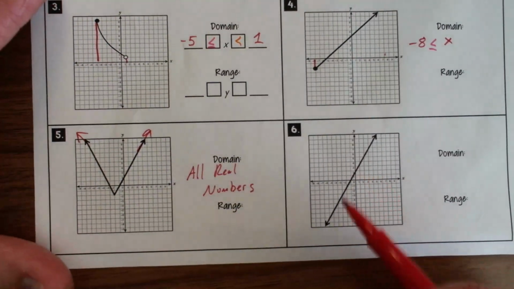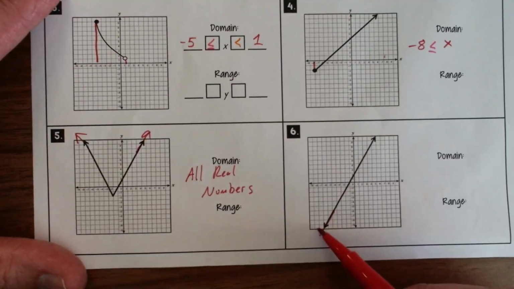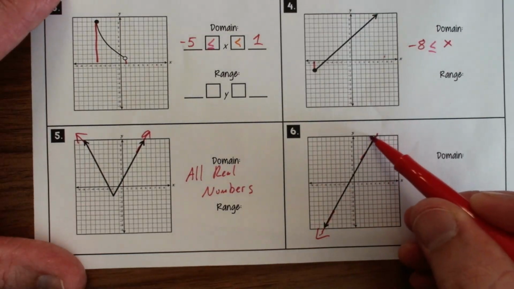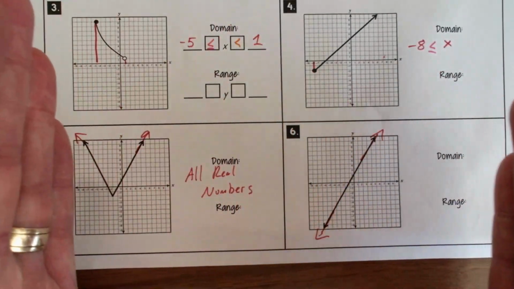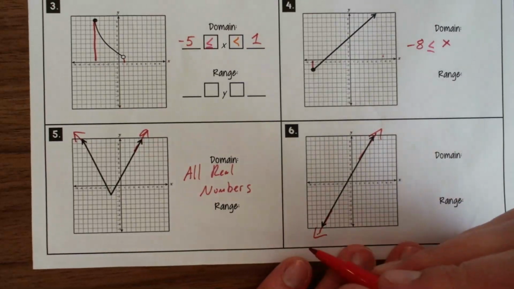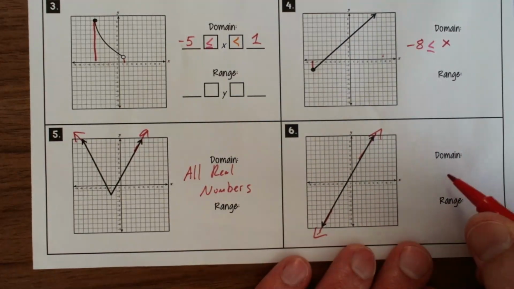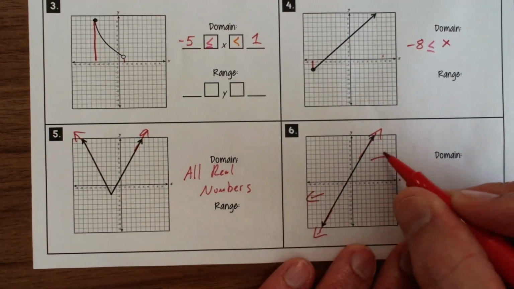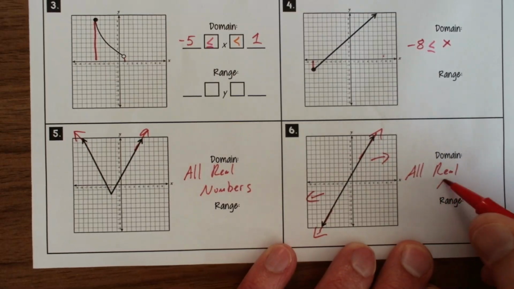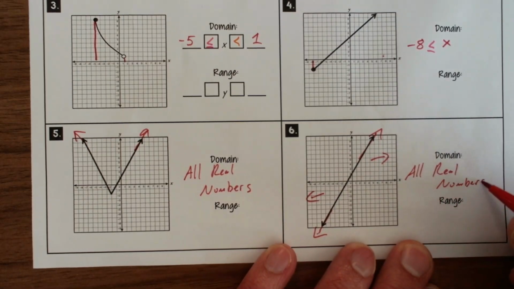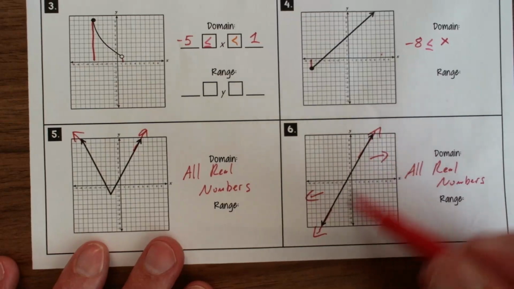Here, this is a linear function. Again, it's going down and to the left, and this one's going up and to the right. So again, because this is stretching all the way in both directions, going to the left and going to the right, my domain is all real numbers. There are no points stopping this.